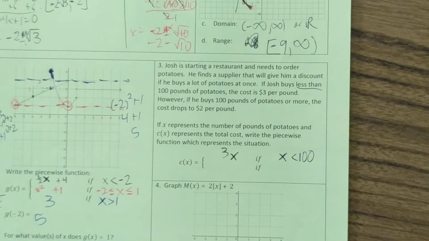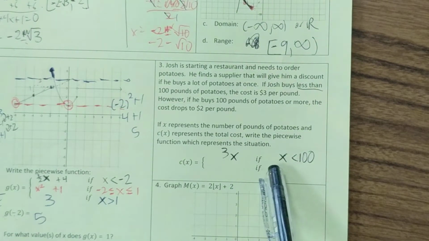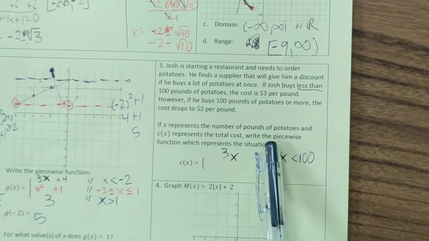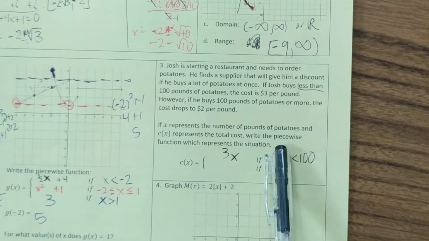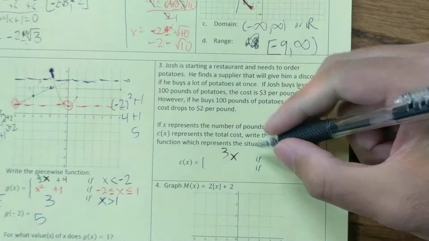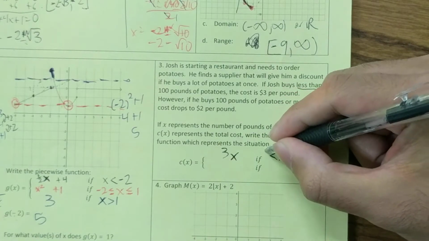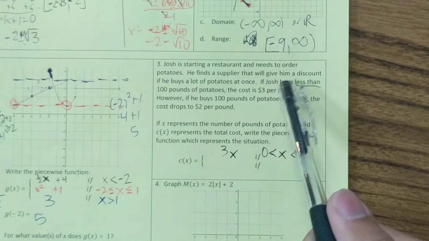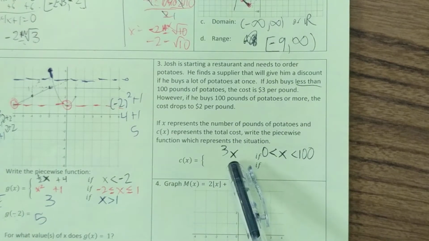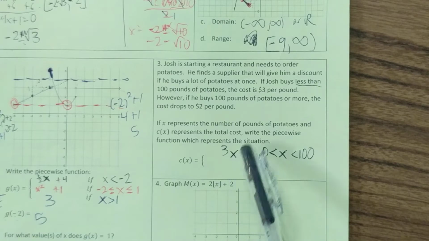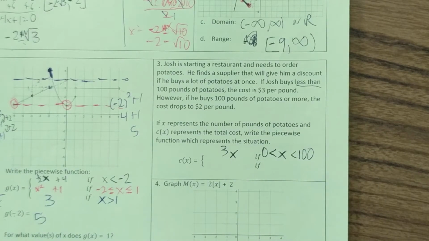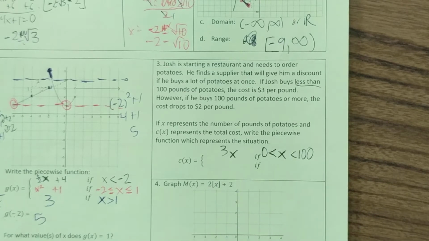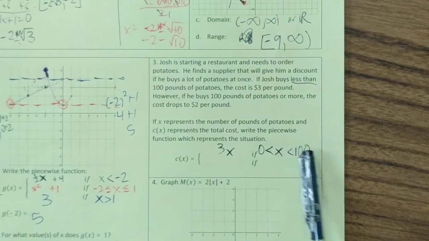Okay, but you also have to consider, for a word problem, a real life example like this, if x is the pounds of potatoes, it doesn't make any sense for him to order negative pounds of potatoes, right? So that's why we need to say that x can't go below 0. Because again, if Josh buys -5 pounds, 3 times -5, -15, does it cost him -$15? No, it doesn't. So that's why we need to set a second requirement for the domain.